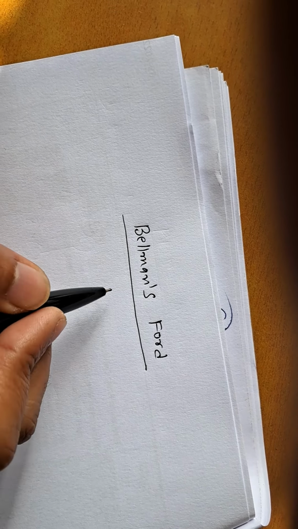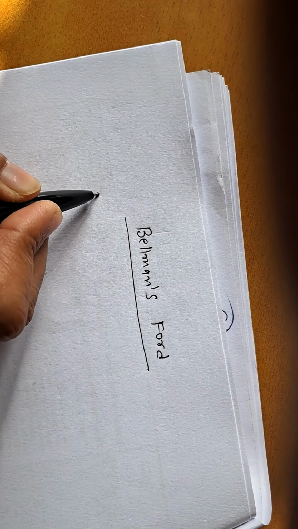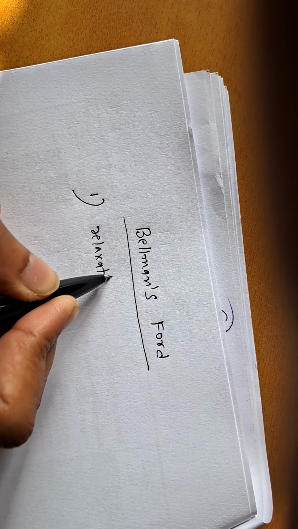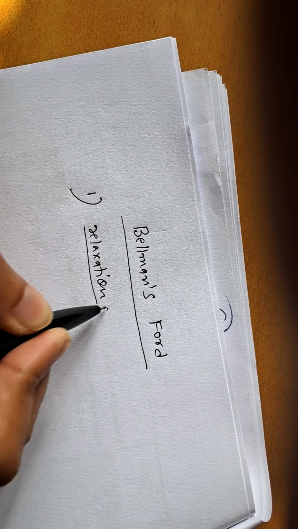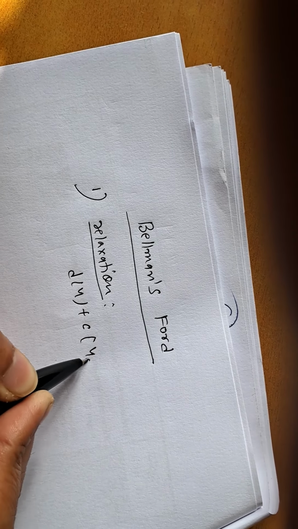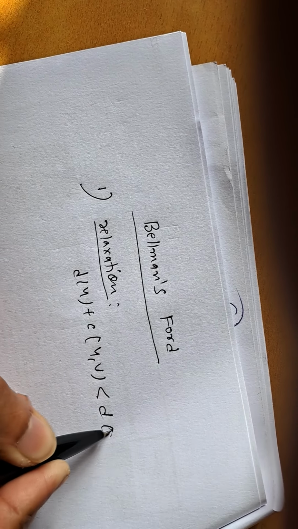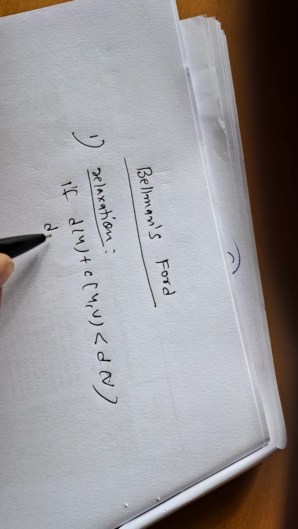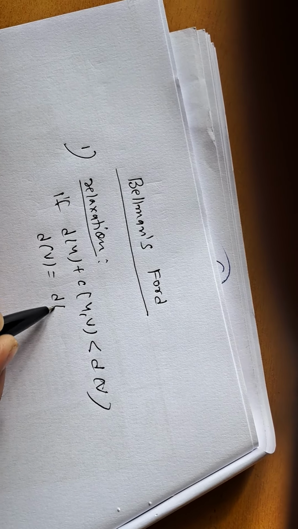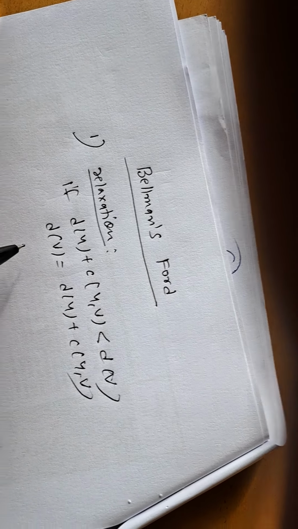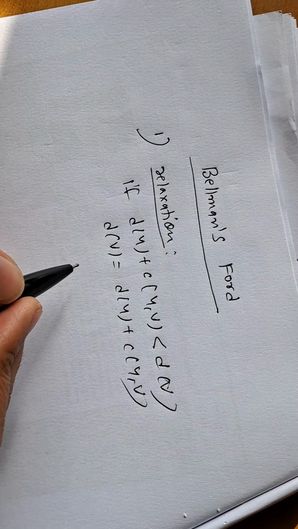How basically this algorithm works, roughly it uses the same thing, relaxation rule, as we have done in the case of Dijkstra's algorithm, that if the distance of u plus cost of u to v is less than distance of v, then simply we will update distance of v as distance of u plus cost of u and v. It's the same as you can say in case of Dijkstra's algorithm.